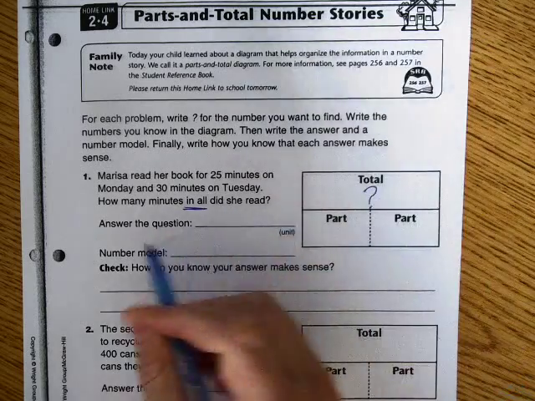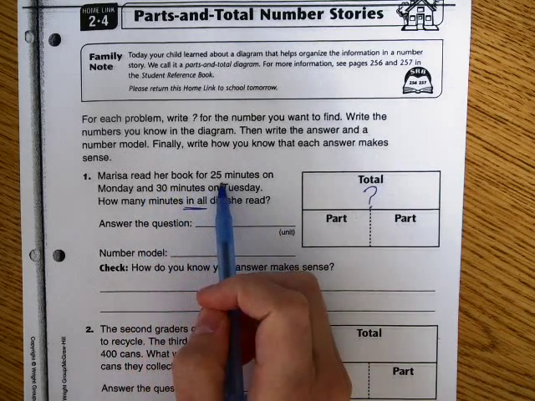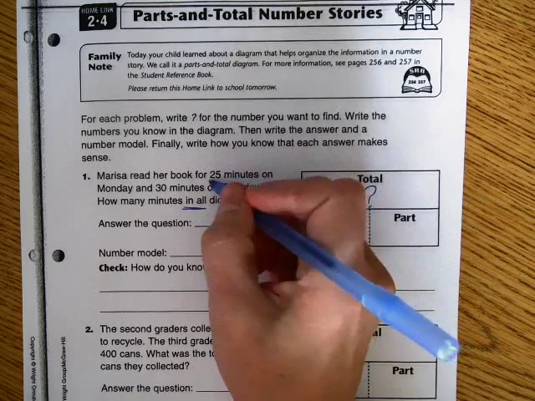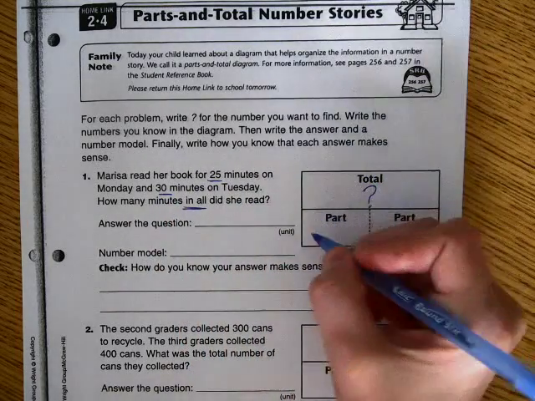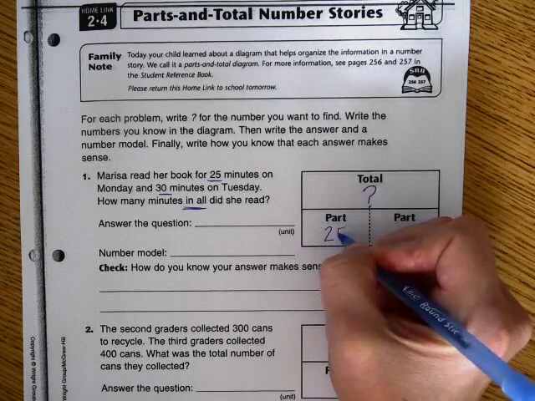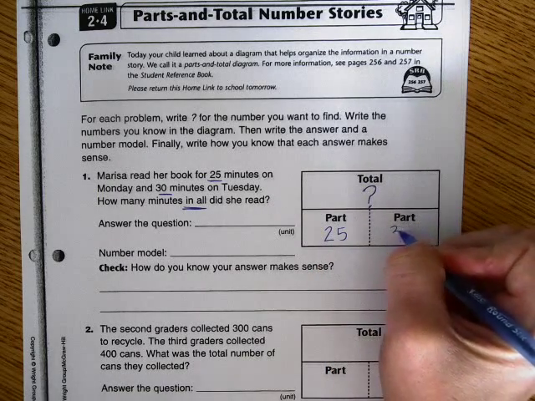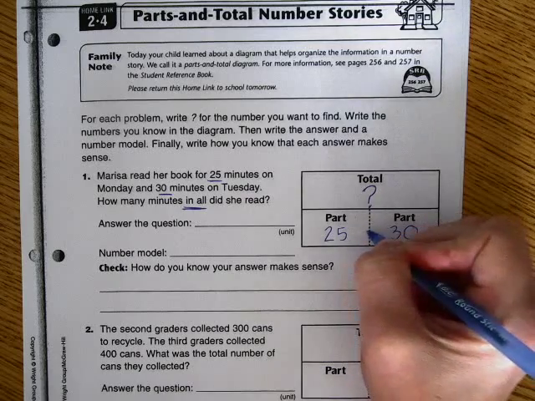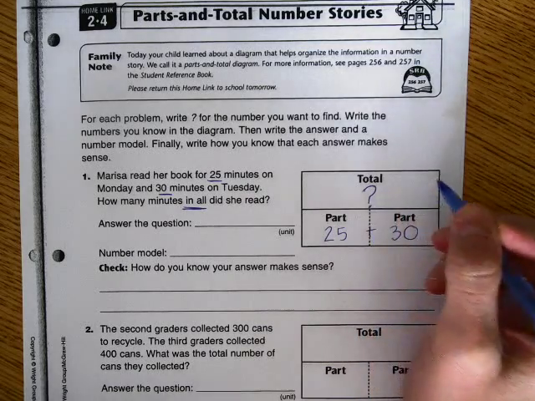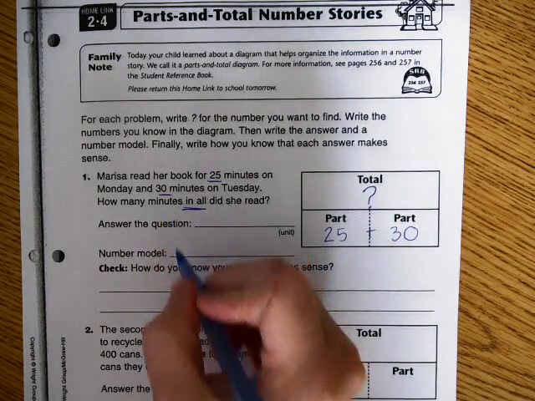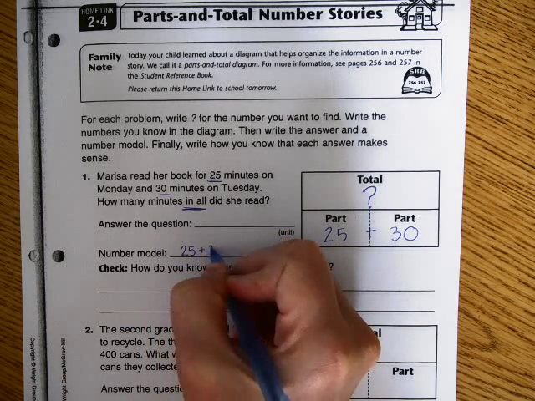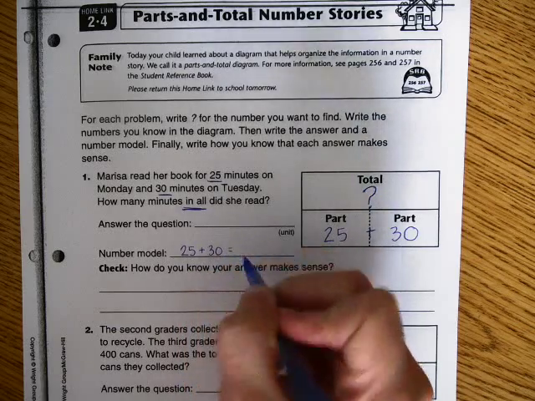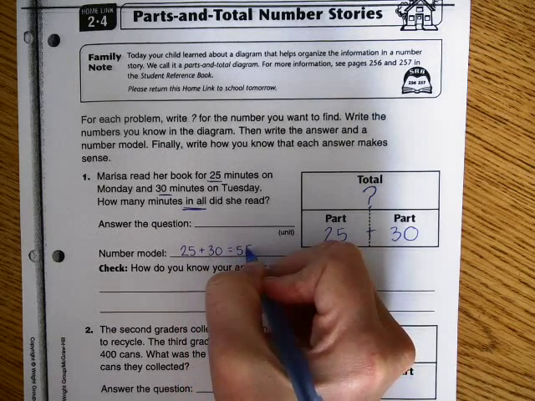Okay, so if we look back, she read her book for 25 minutes on Monday and 30 minutes on Tuesday. So those are the two parts. One part is 25, one part is 30. So we're going to have to add these parts together to get the total. So the number model we're going to do is 25 plus 30 equals 55.